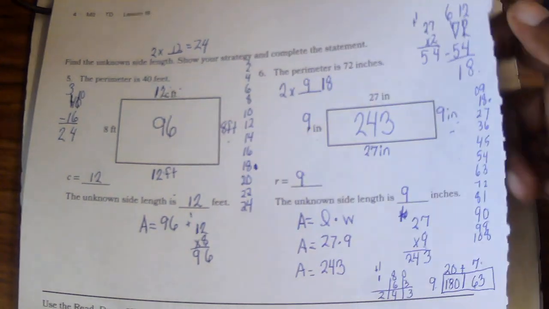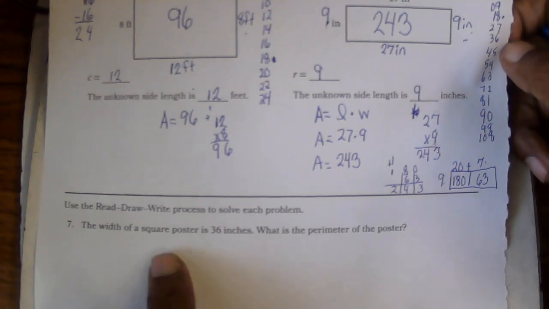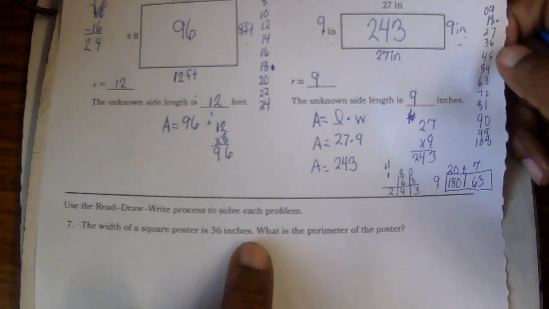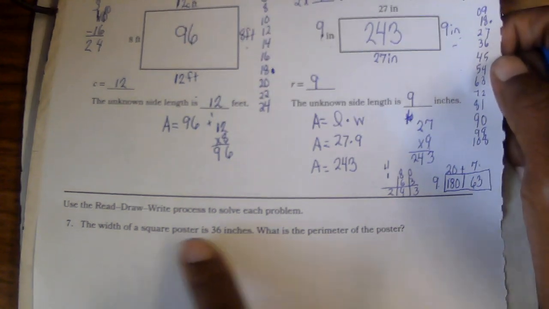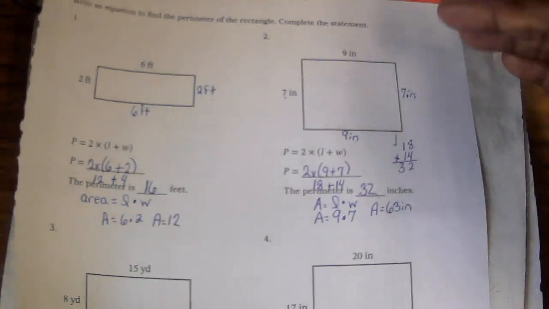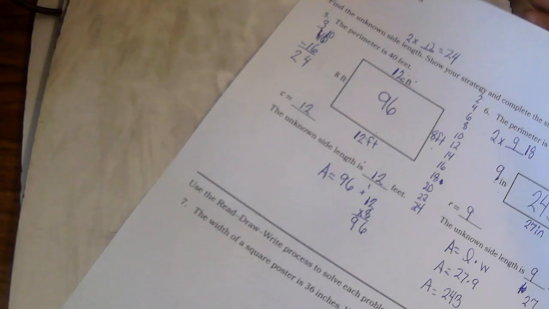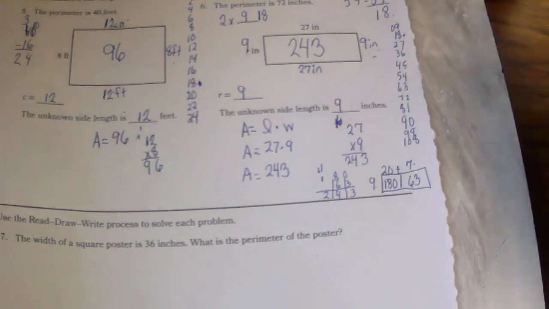Okay, so that totally sets you up for number 7. The width of a square poster is 36 inches. Notice it said square, not rectangle. We'll talk about that tomorrow. What is the perimeter of the poster? Let's see if we can figure that out. So tonight for homework, you have 3, 4, and 7. And I'm ready for you to share number 7 because something is tricky here, and I'm going to see who can figure that out.